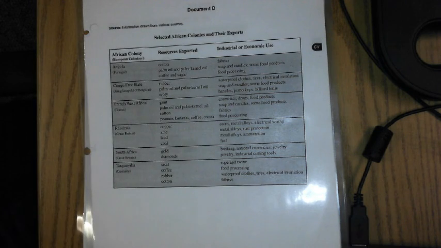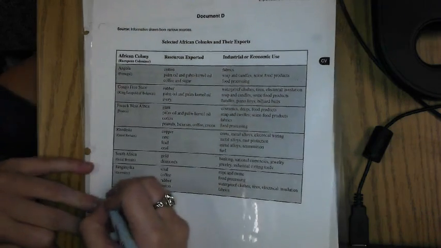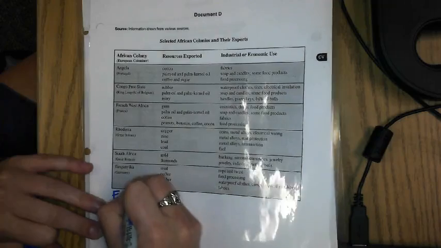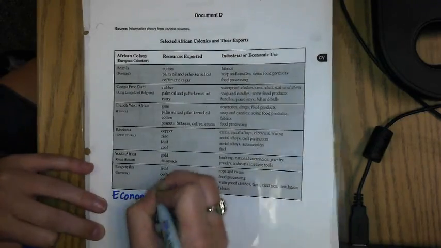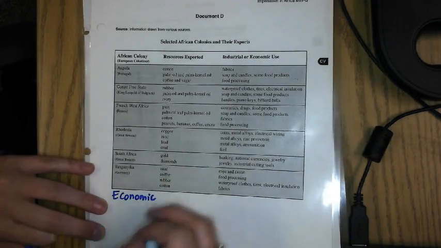Looking at Document D now. Document D really sets us up for understanding economics better because it's a chart of all the different resources that the European countries were able to get from Africa.